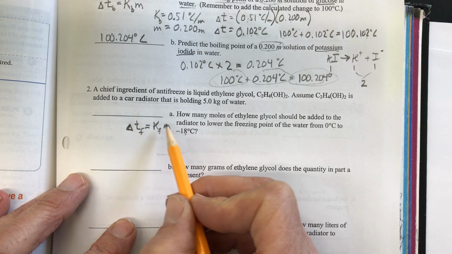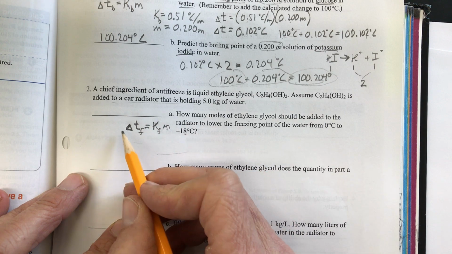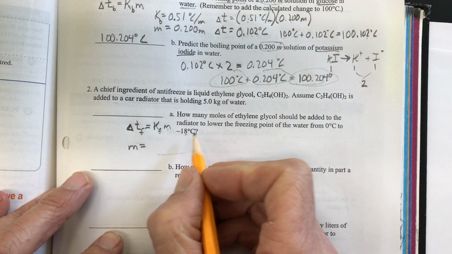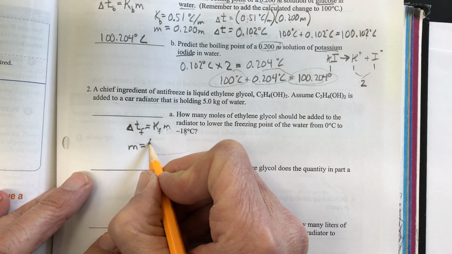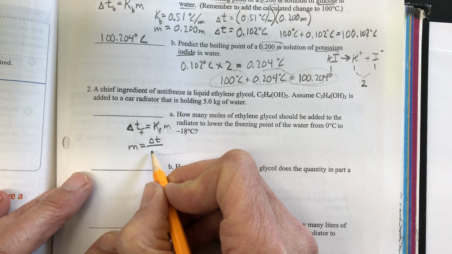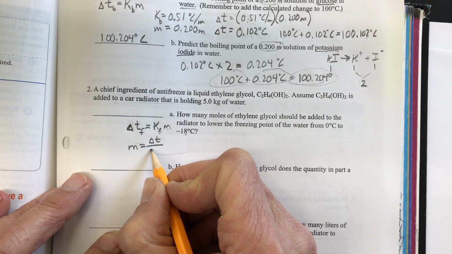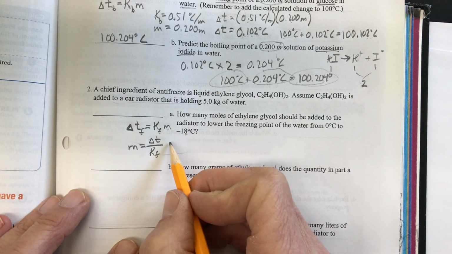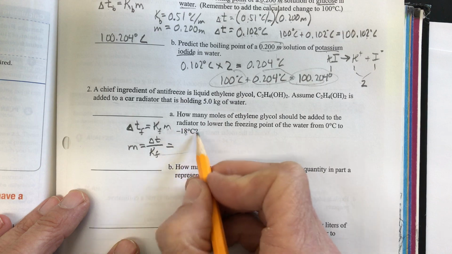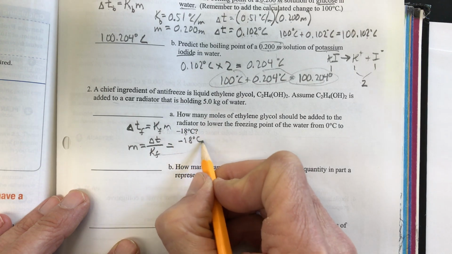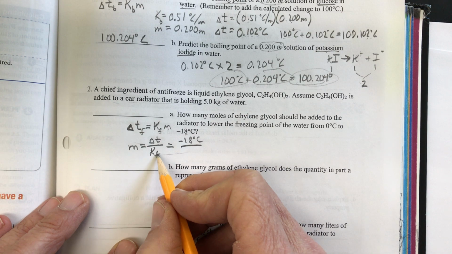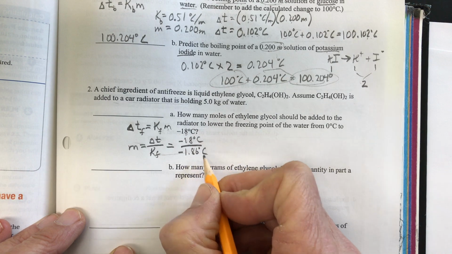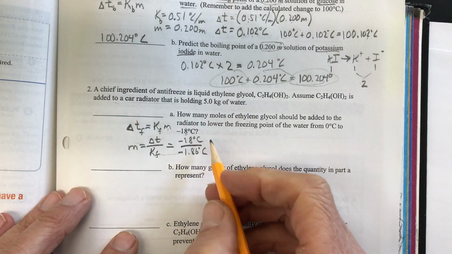So we've got to algebraically rearrange this equation and get the K on this side. How do we get the K on this side? Why, we divide by K. So it's going to end up being the mole concentration, which is what we're going to have to figure out here, is the change in temperature divided by the freezing point constant for water. Well, what's the change in temperature? It's minus 18 degrees Celsius. And what's the freezing point constant? It's minus 1.86 degrees, which we get from the page before in our book or that table.